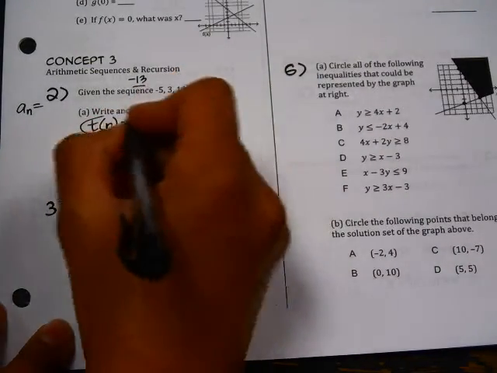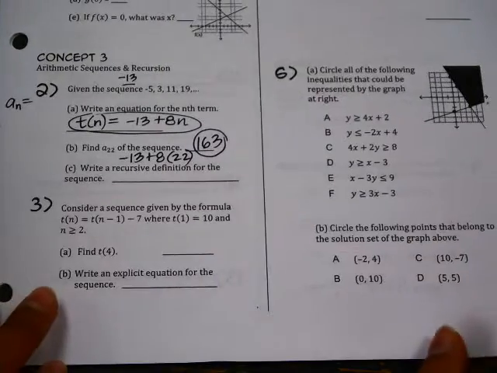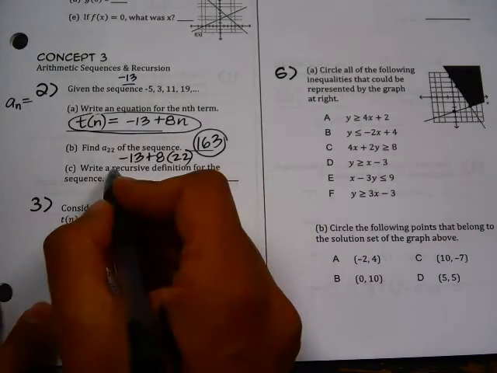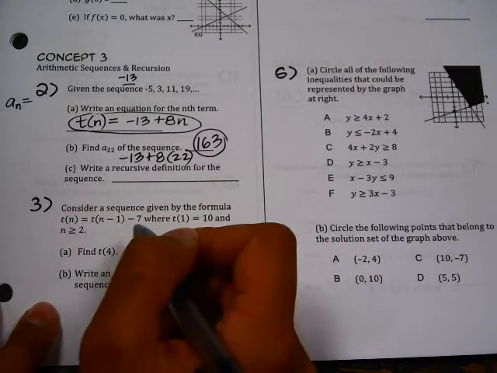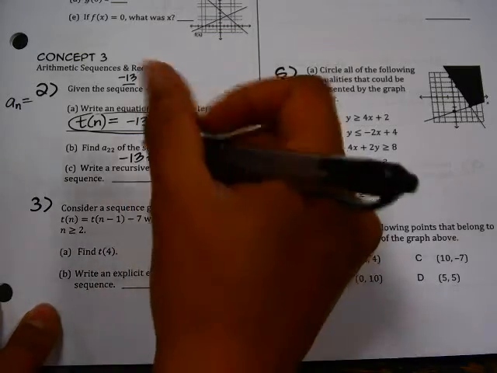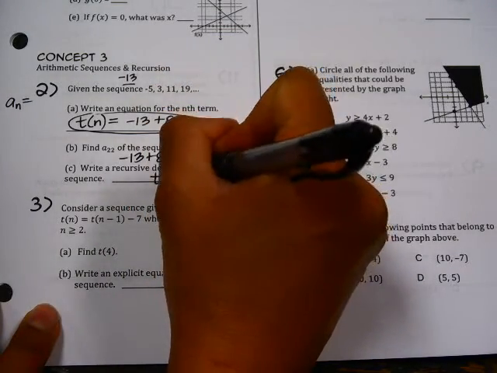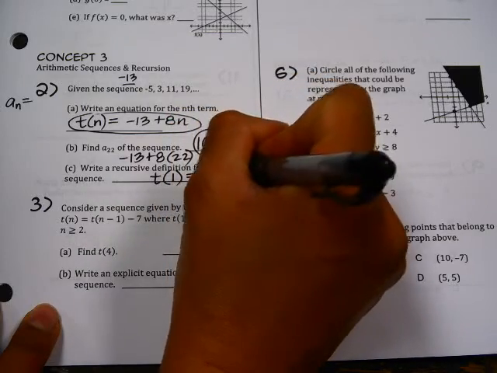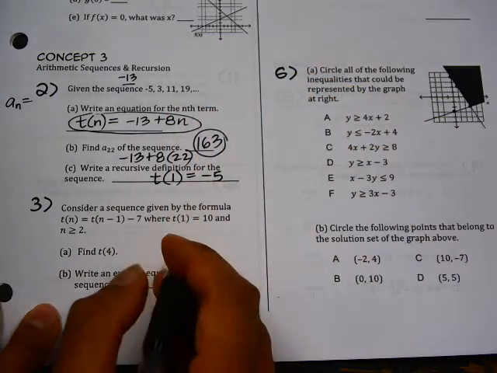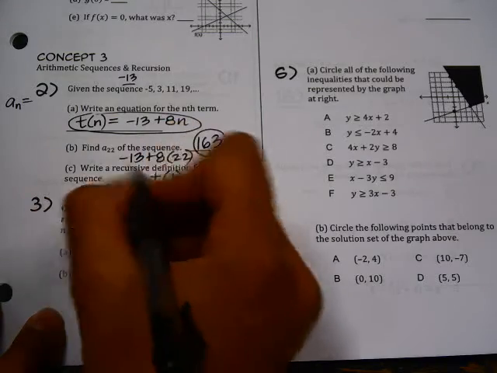So the equation we wrote here was an explicit equation. The equation in part C is a recursive definition. So a recursive definition has two parts. One is stating a term, so we can state the first term, which is -5. The recursive definition tells us how to find the next term.